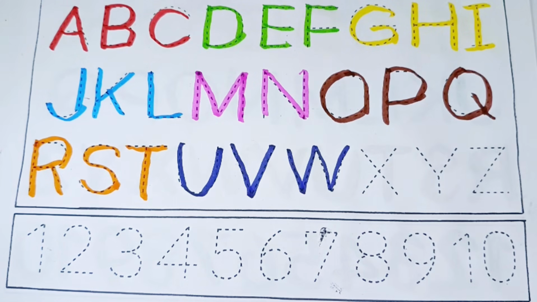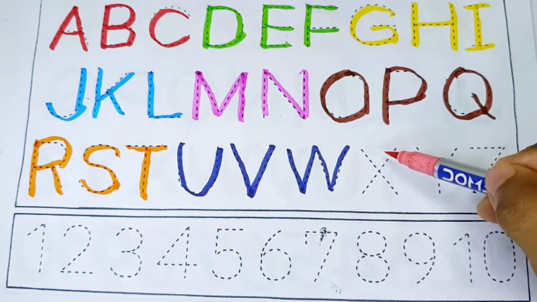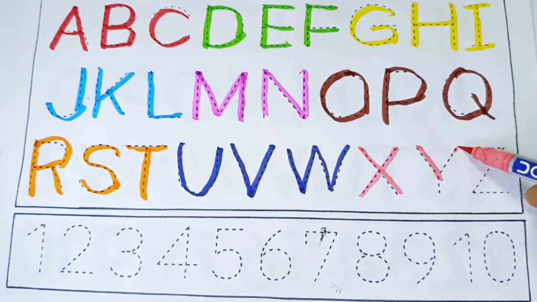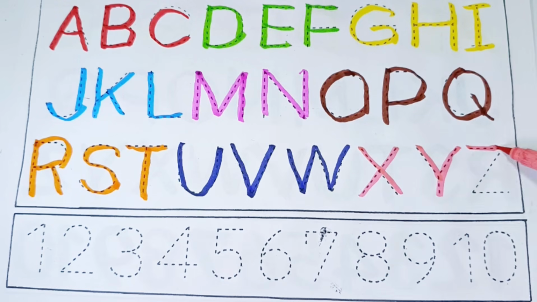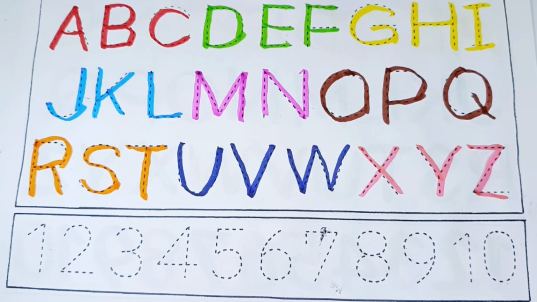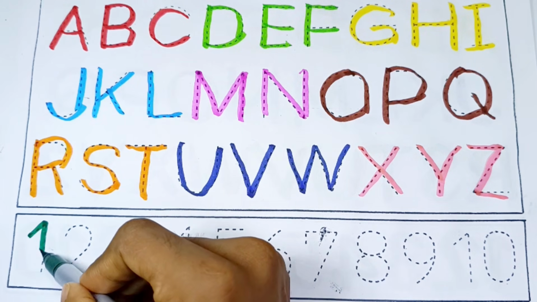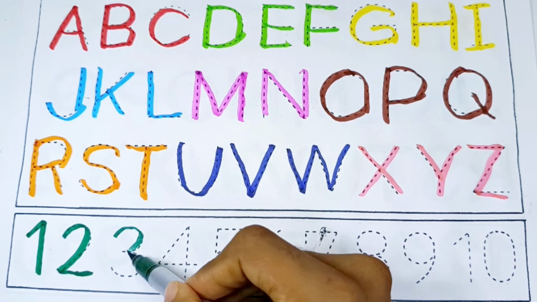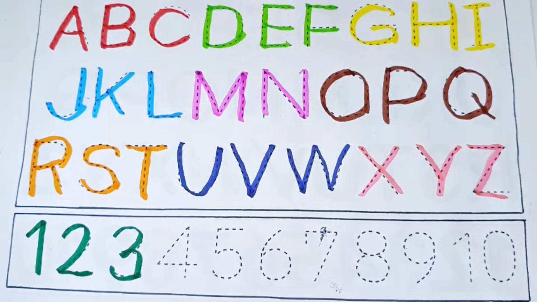W for wheel. X for xylophone. Y for yo-yo. Z for zebra. Kids, now you draw numbers. 1, 2, 3. Kids, now you draw 4.